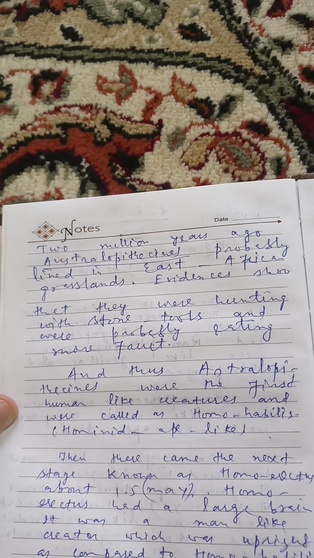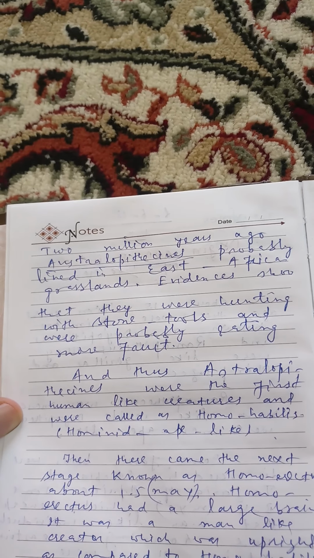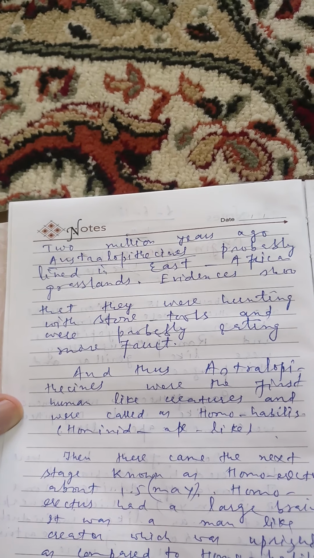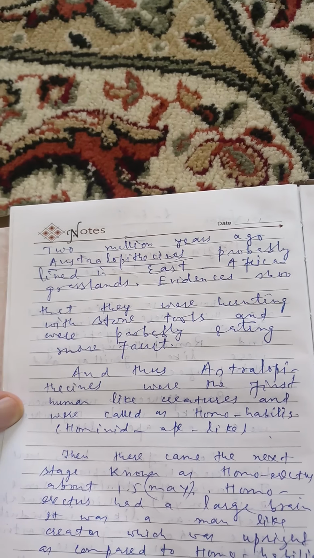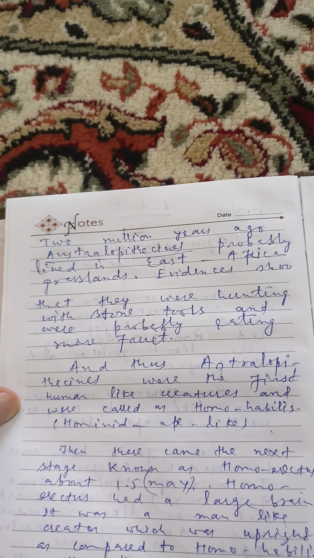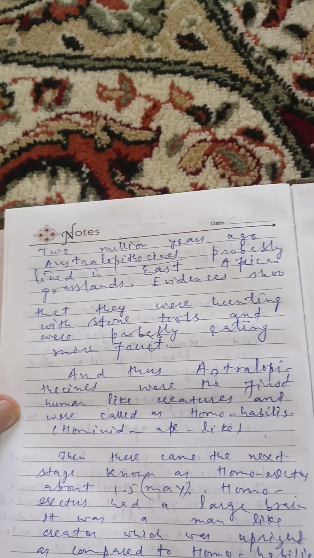And probably they lived in East African grasslands. They were man-like individuals, probably, not confirmedly, living in Eastern African grasslands.